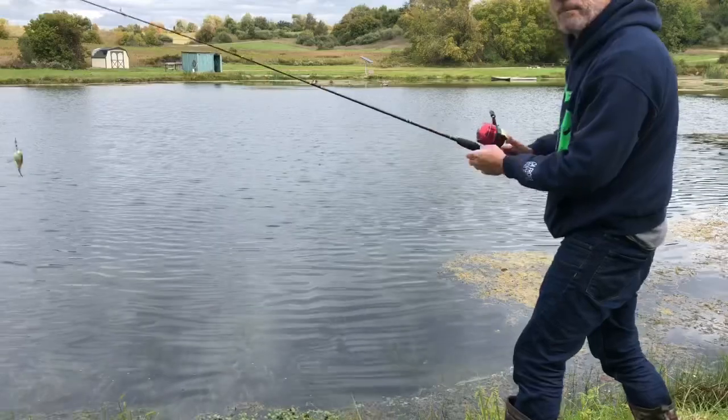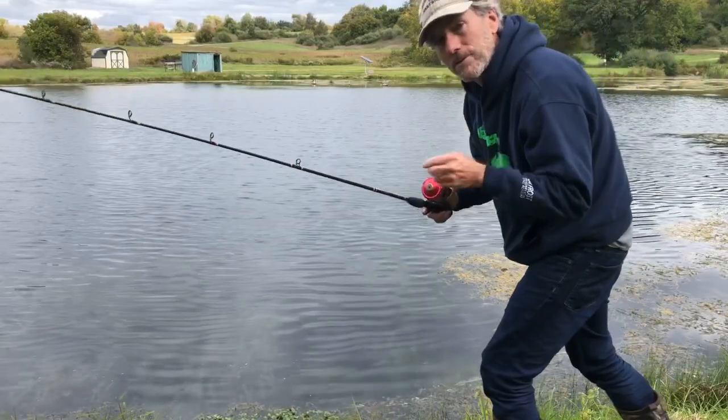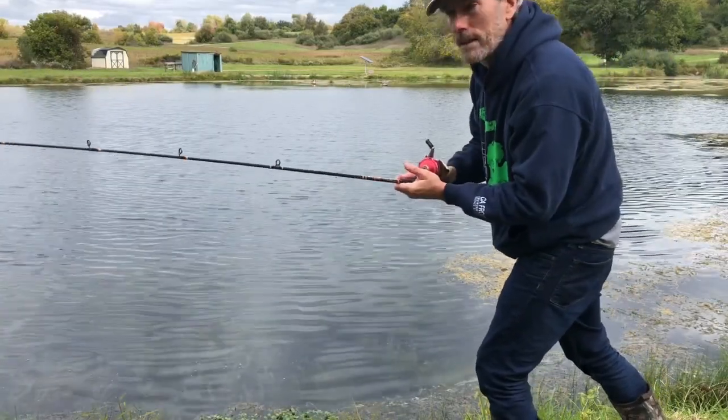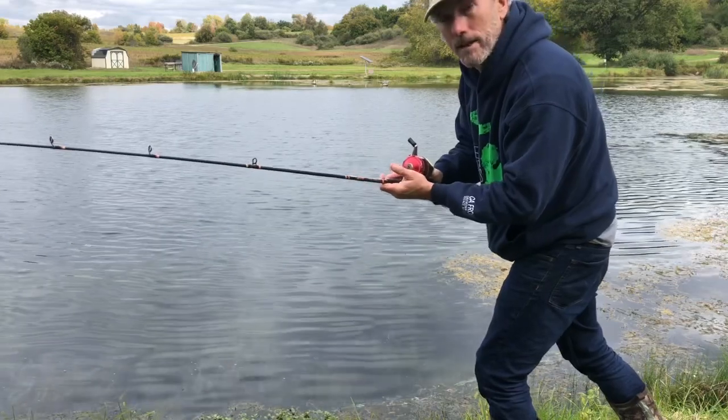Nothing that time. I'm reeling it in really fast so it looks like a minnow. I want it to look like a small bait fish that another fish might eat.